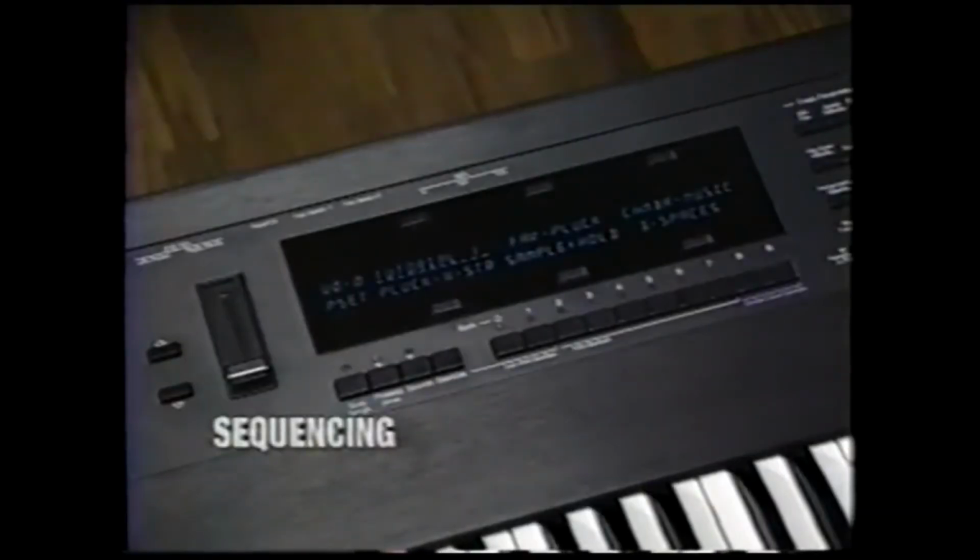Sequencing. Before we move into the sequencing section of this tutorial, we'll need to load our sequencing files from the tutorial disk. Loading the tutorial sequence files.